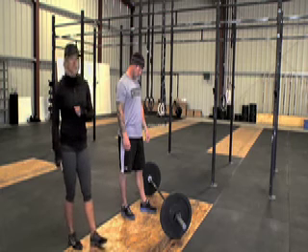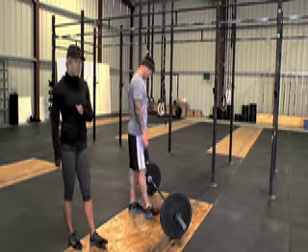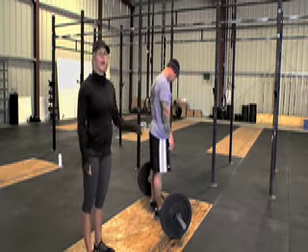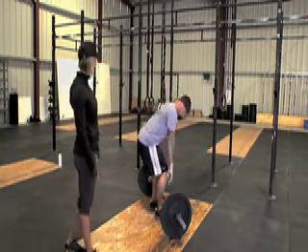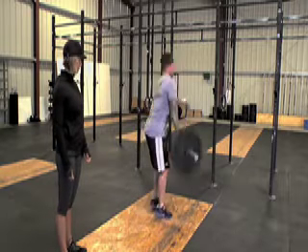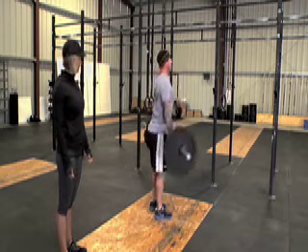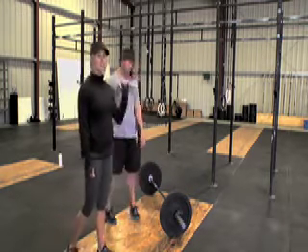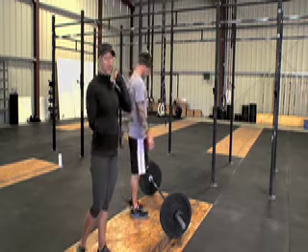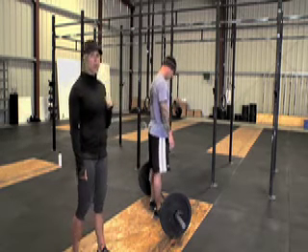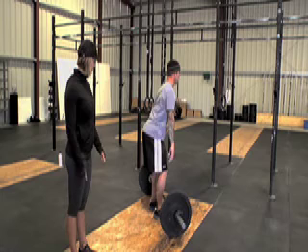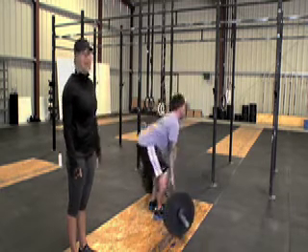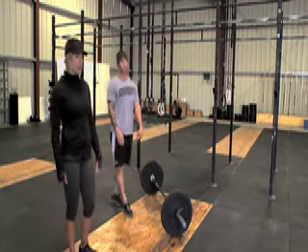The power clean from the side. A good rep would mean that the hip and knee are fully open and the elbows come all the way through past the bar like this. What would be a no rep is if the athlete's elbows do not come through and pass the bar in the front rack position like this. Notice the elbows are staying behind the bar at the top of the movement.